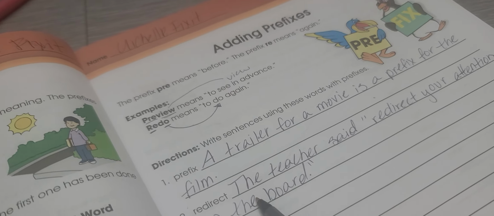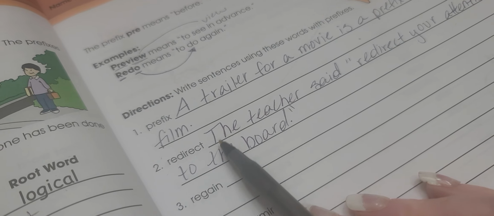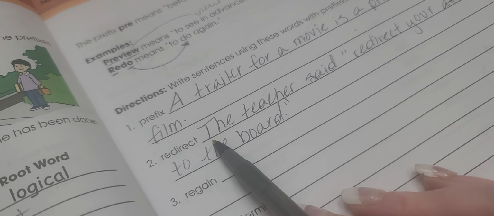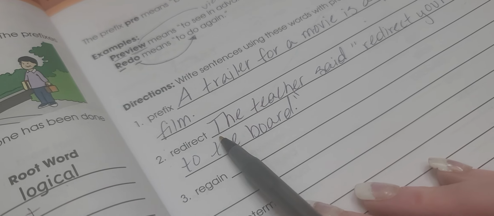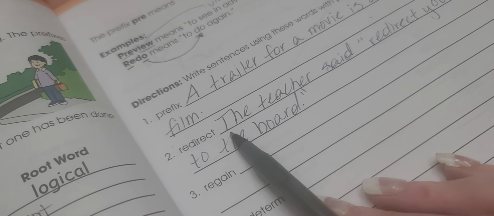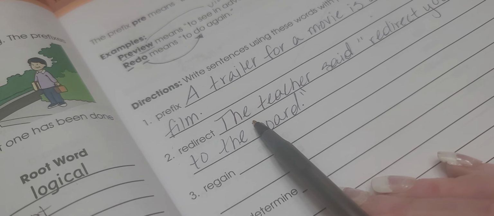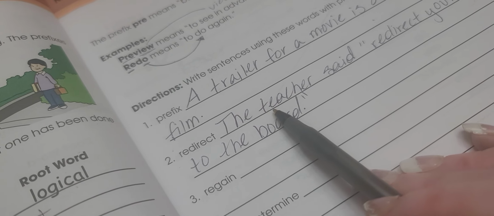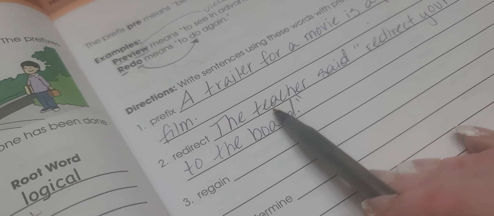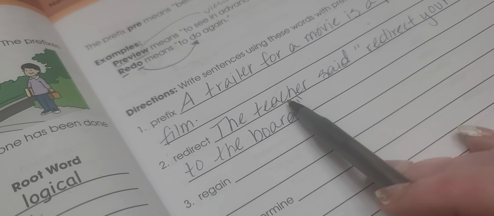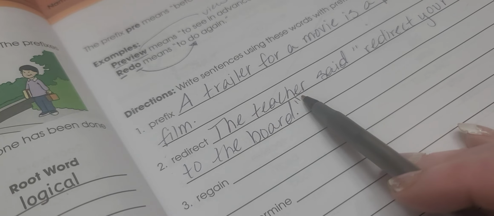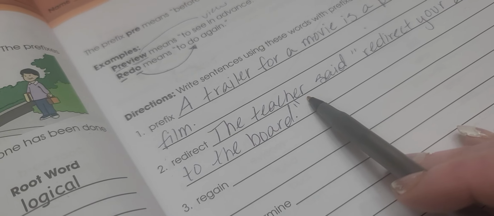Okay, so because the is the beginning of a sentence, the T needs to be capitalized. So the is spelled T-H-E. Teacher is spelled T-E-A-C-H-E-R.